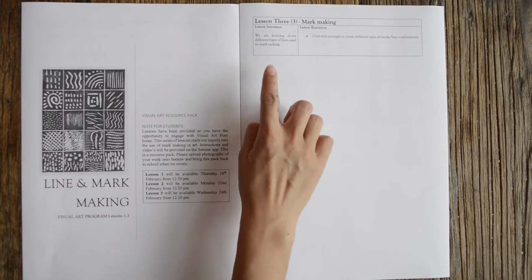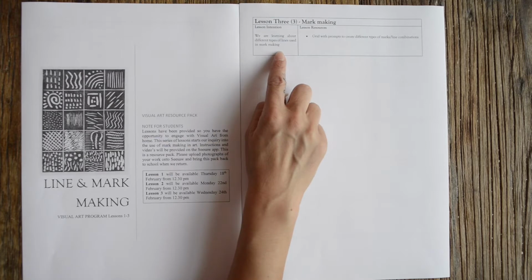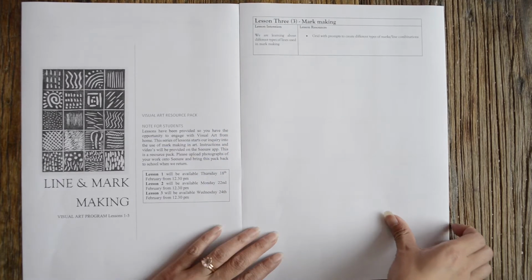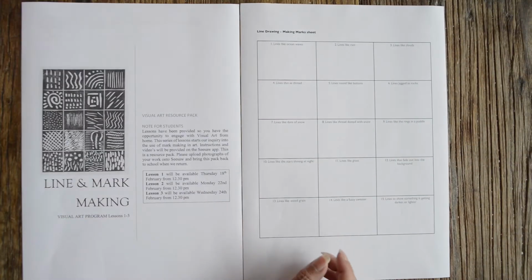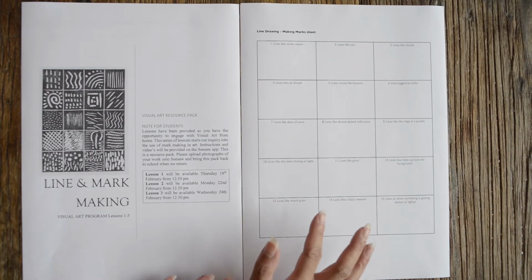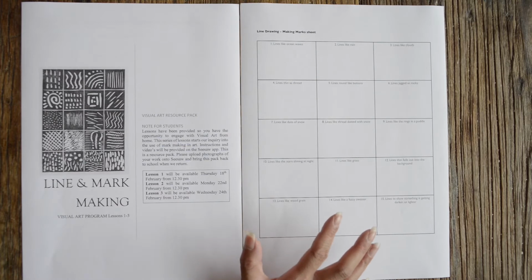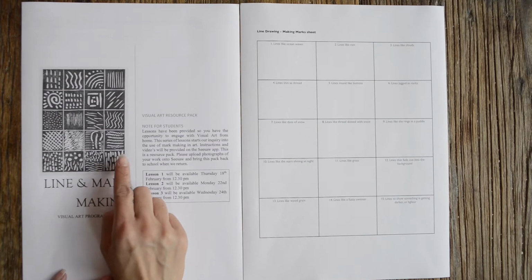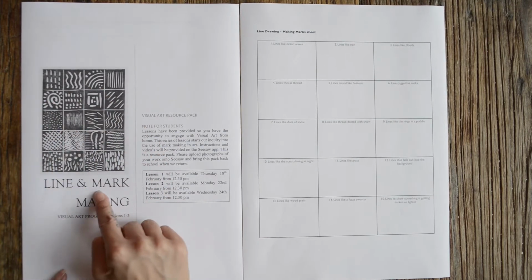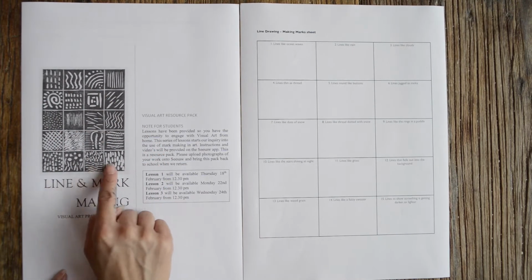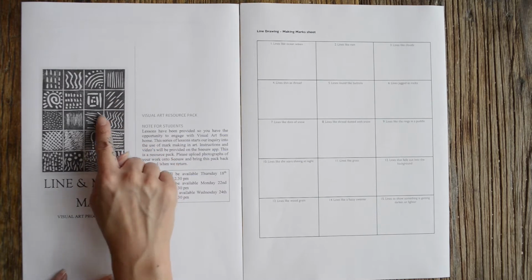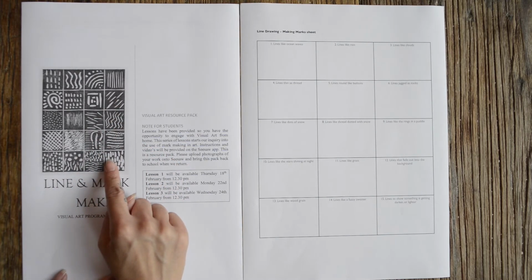So we're on lesson 3 and we are learning about different types of lines used in mark making. The sheet that you have has prompts, and what we're going to do is experiment with making lines and combinations of lines and see which ones we like. On the cover page we have an example of mark making itself. Some people have just created combinations of different lines, and I find that sometimes it's really hard to come up with an idea of what you want to include.